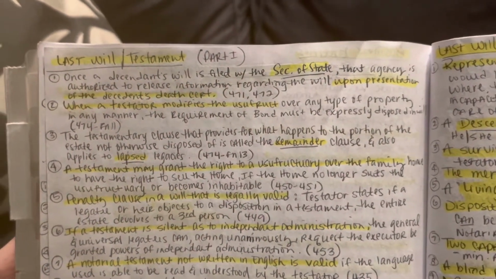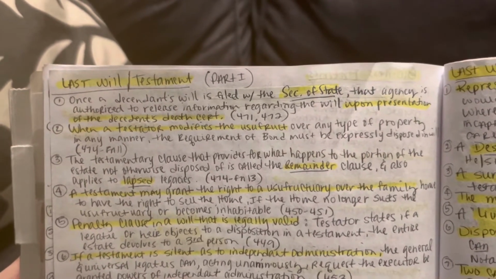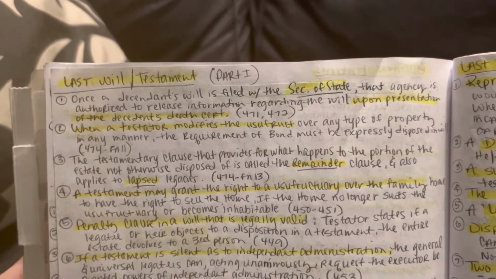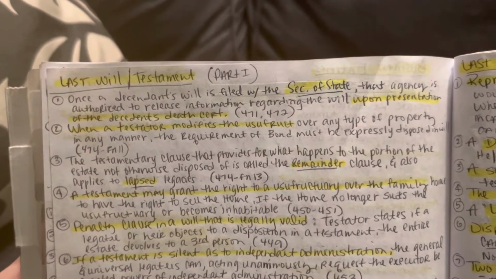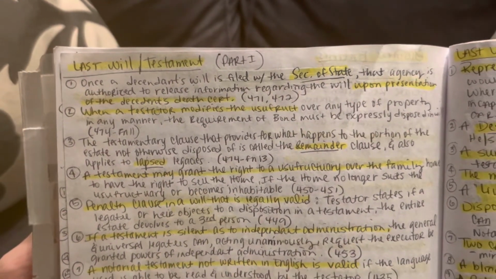Okay, so last will and testament part 1. I have a lot of notes, but I'm gonna try to get through these as quick as possible. And again, you can screenshot these, you can copy it, you can do whatever you want. I just want to help you guys out. So here we go. I'm gonna read these out.